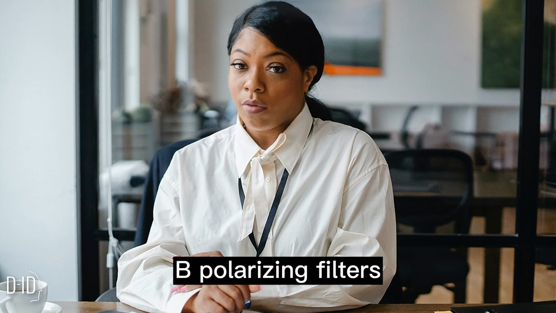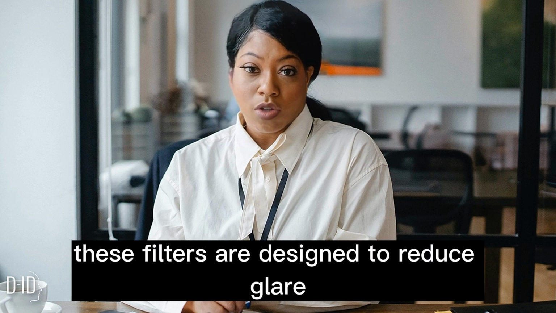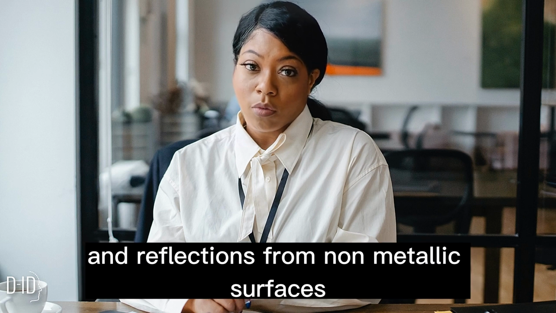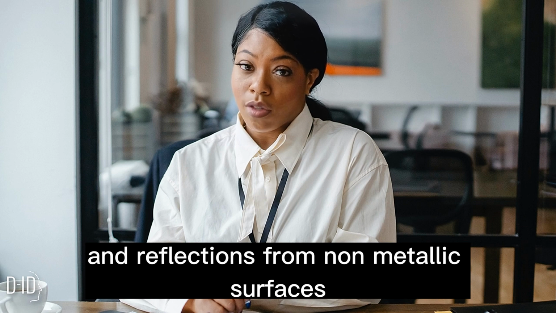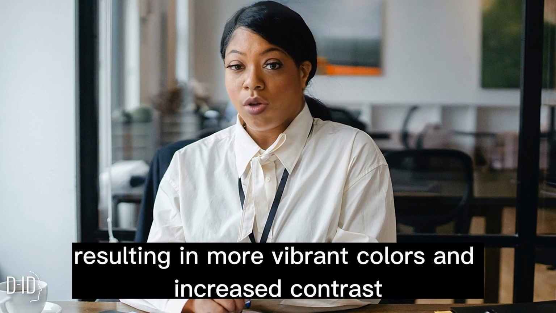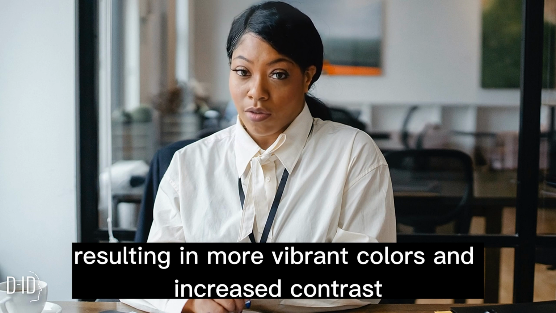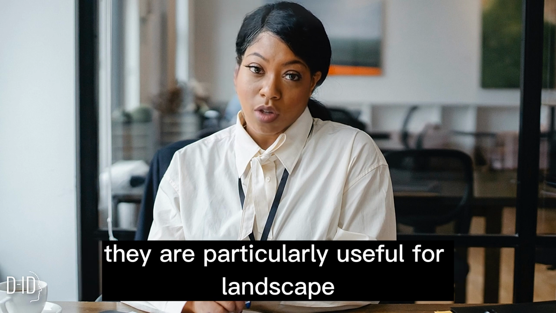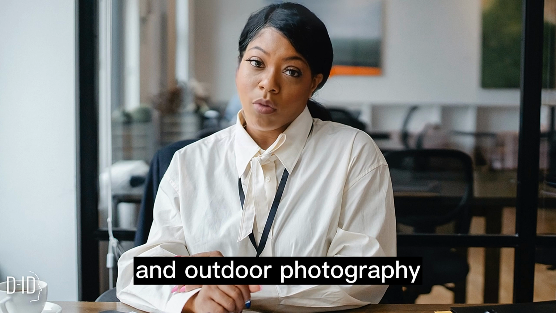B. Polarizing filters. These filters are designed to reduce glare and reflections from non-metallic surfaces, such as water or glass, resulting in more vibrant colors and increased contrast. They are particularly useful for landscape and outdoor photography.